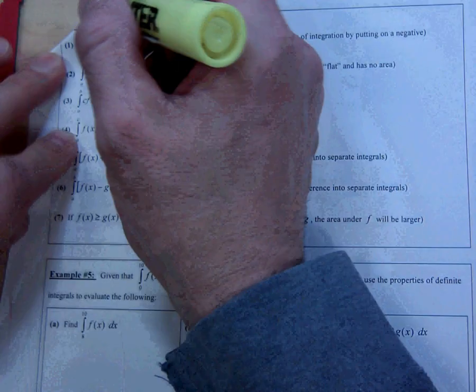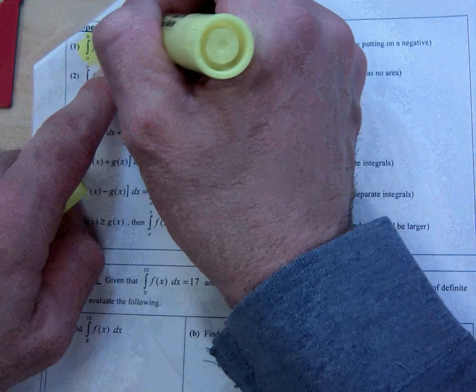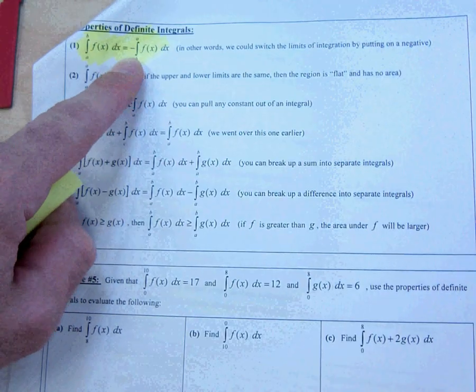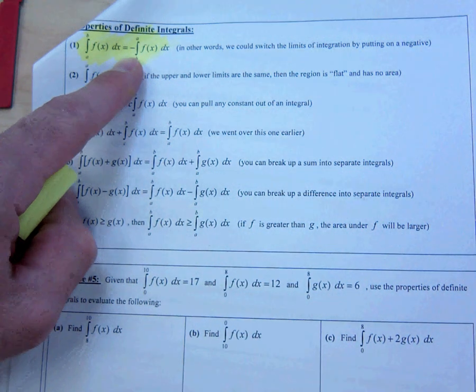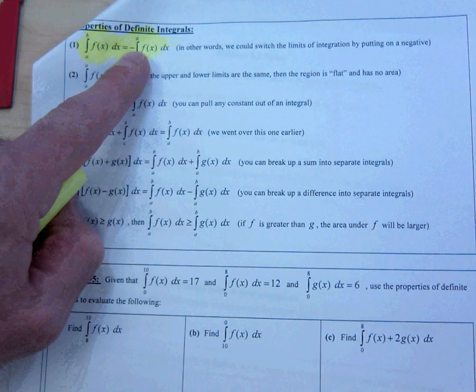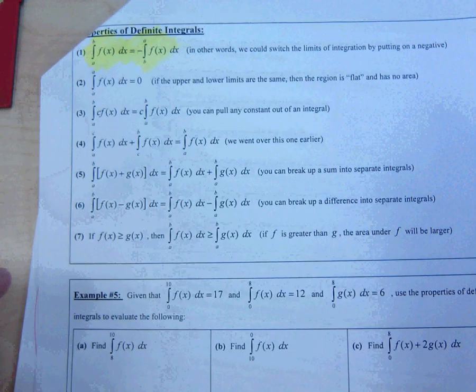What does this say, guys? Real quick. You can always switch the limits if you need to, as long as you do what? As long as you put a negative on the integral. Is that clear? So you can switch the limits on a definite integral anytime you need to, as long as you put a negative out front. Okay.